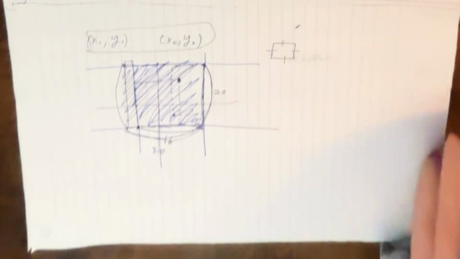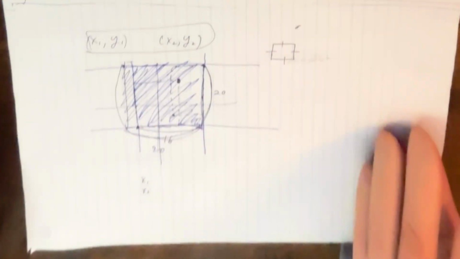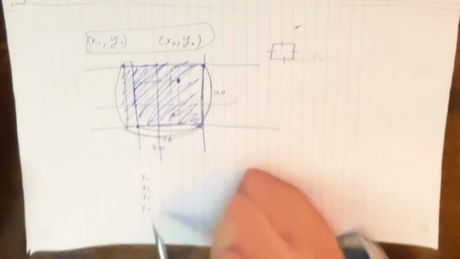Okay, so let's put that into code terms. When we're given x1 and x2 and then another x1 and another x2, we're going to look for the smallest x min and x max.